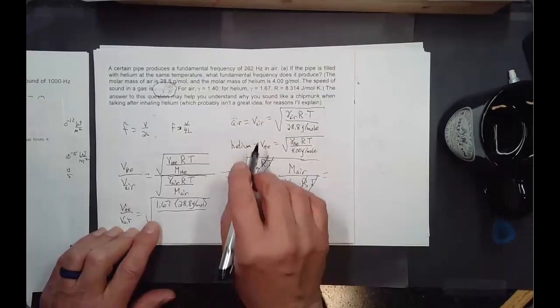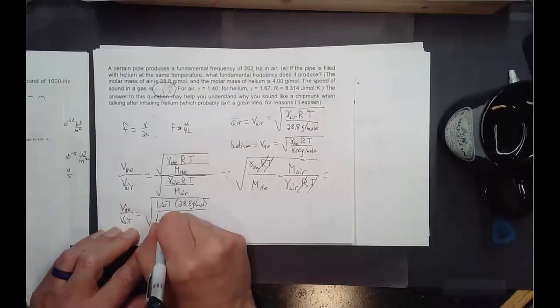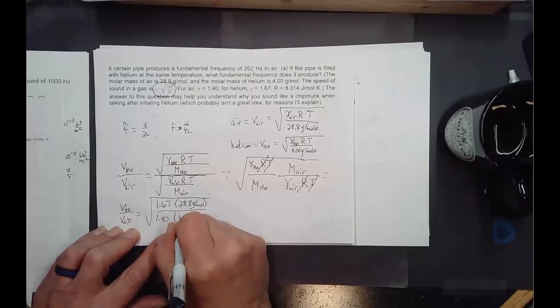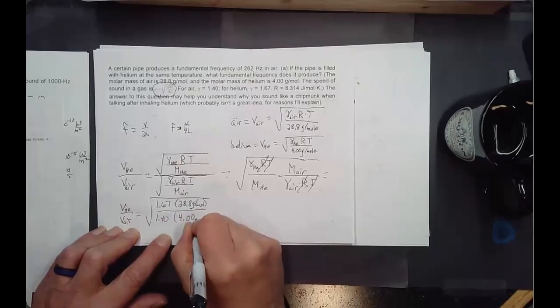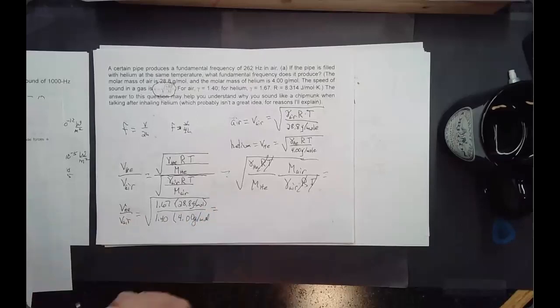Let's see, gamma for air was 1.40. And then we've got the 4.00 grams per mole for that. And if we do that, whoops, turn on calculator first.